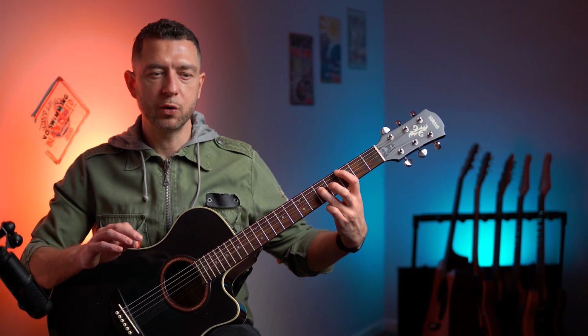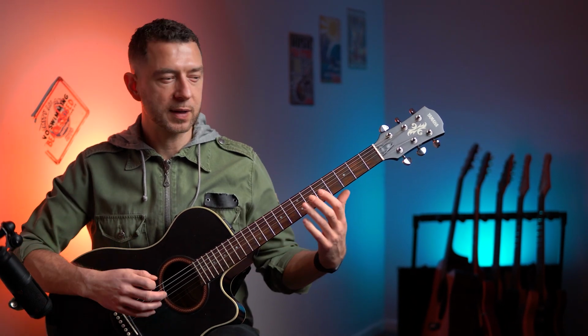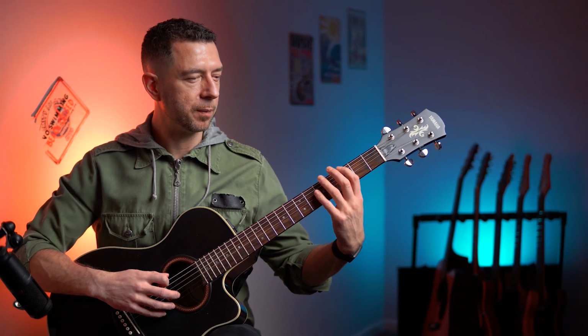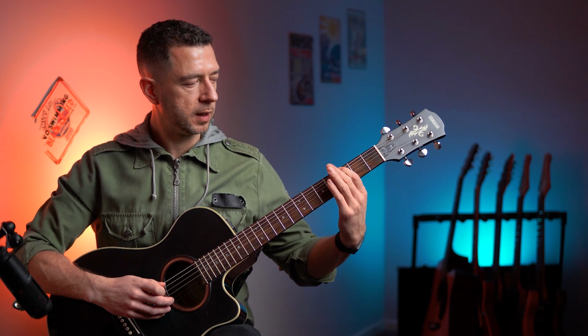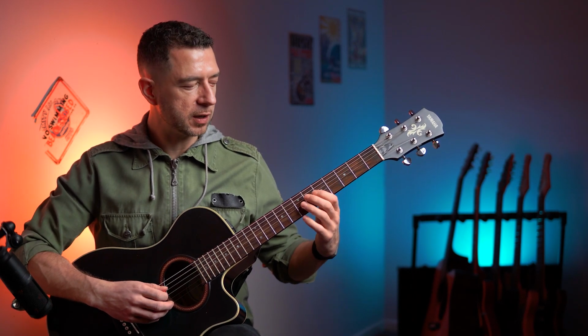Okay, those are really good target notes. They are root notes for the scale. So if you wanted to play little riffs later on, you can just use those G notes as target notes.